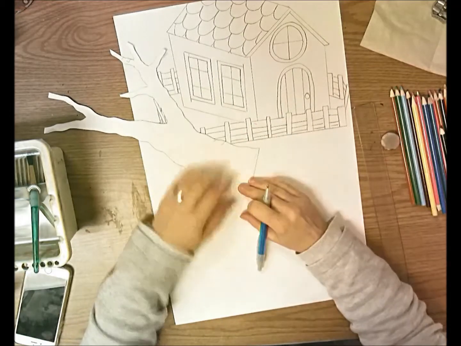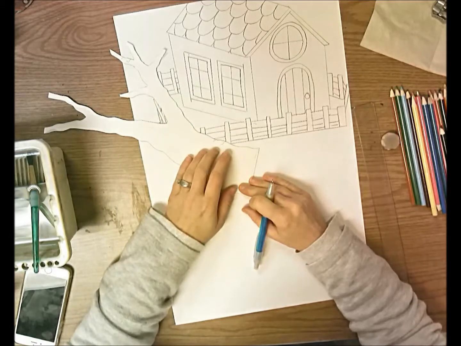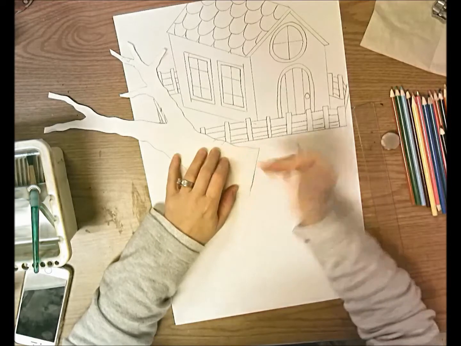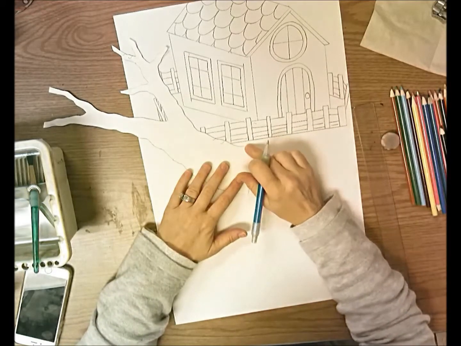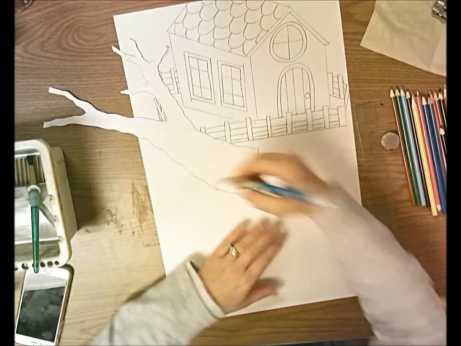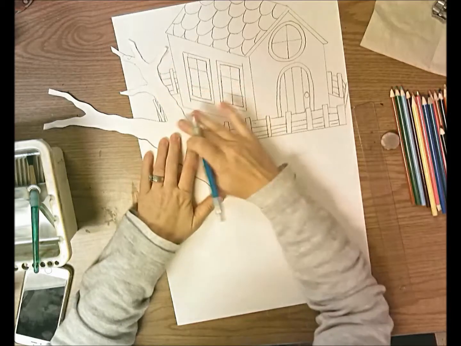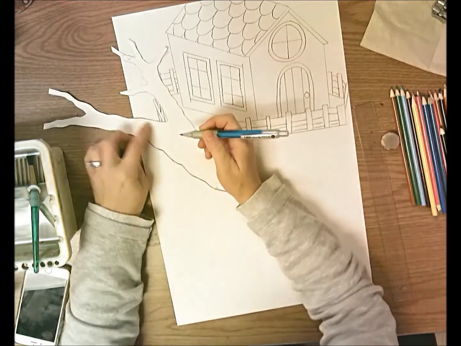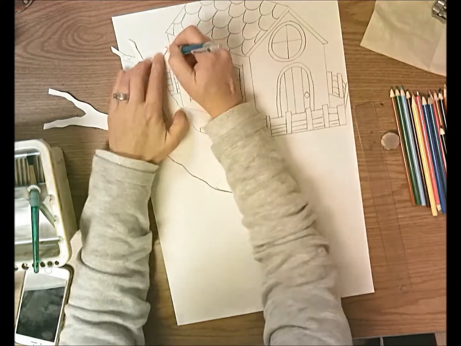Now, I don't want to draw the whole thing covering up most of my deck, unless, of course, you want a tree to look like it's coming through your deck, which is definitely something you can decide. I'm not going to draw the top of the branch right here. I'm just going to draw the bottom of the branch. And then for the part of the branch that overlaps the deck, I'm only going to draw the part that doesn't overlap. So this part of the tree here, then I go back up here and trace this part.